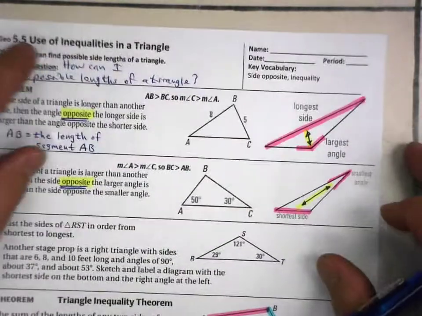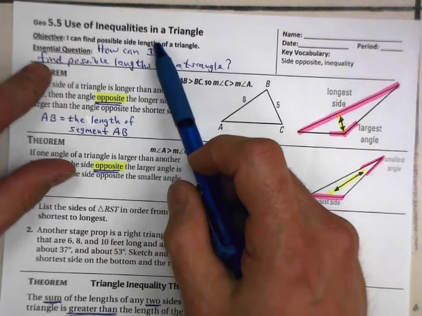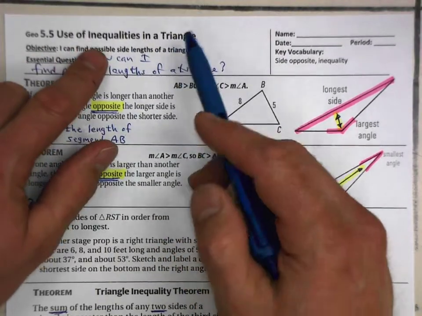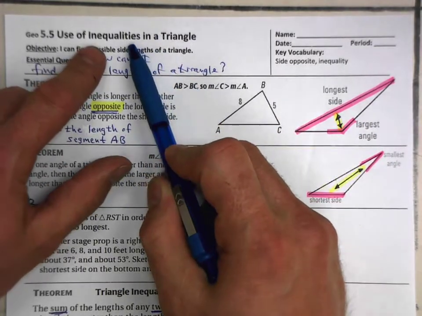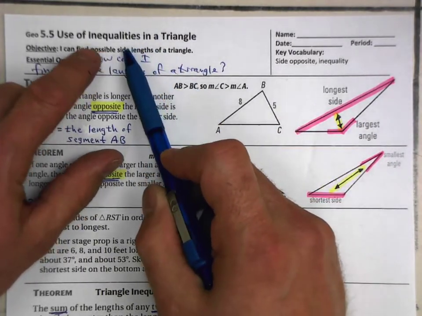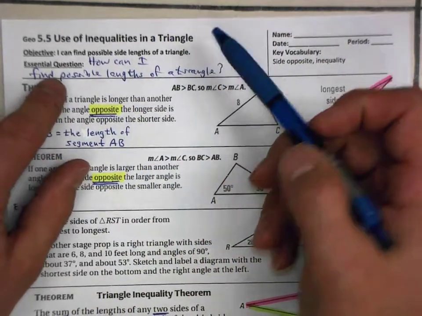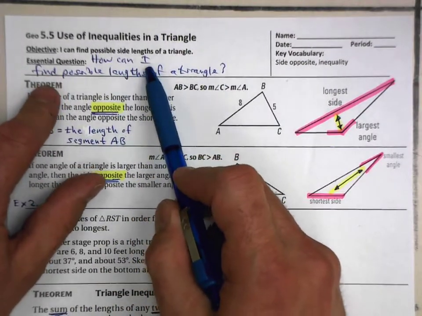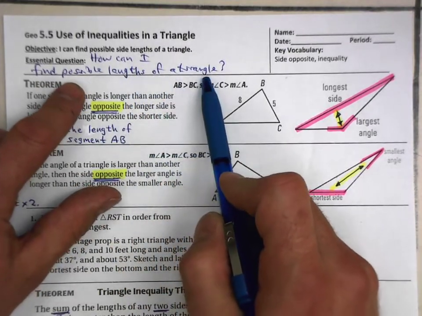5.5, and we're looking at how to use inequalities in a triangle. Inequalities, remember, that's like greater than or less than. That's what we're talking about with regard to inequality, and we want to use that within a triangle. Our essential question is, how can I find possible lengths of a triangle?